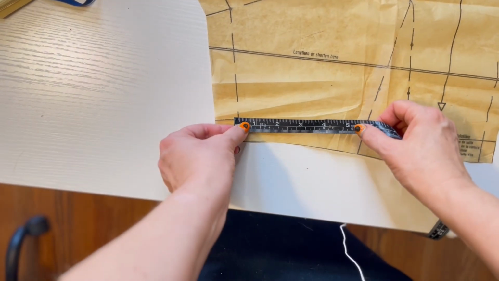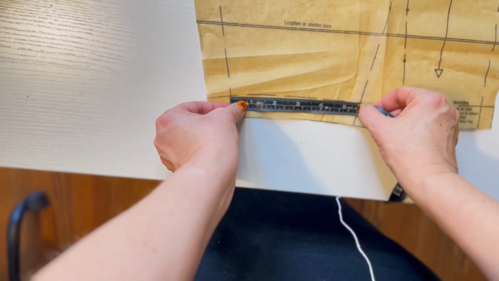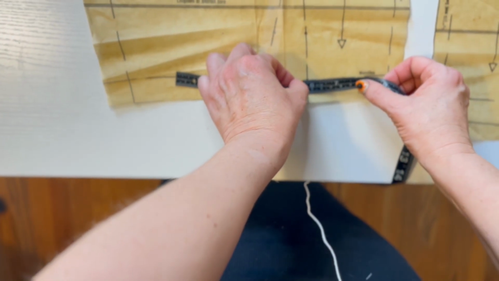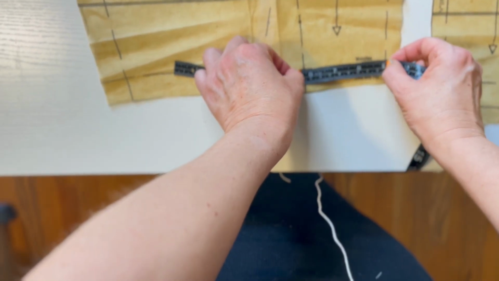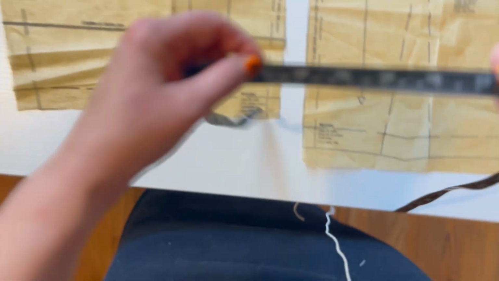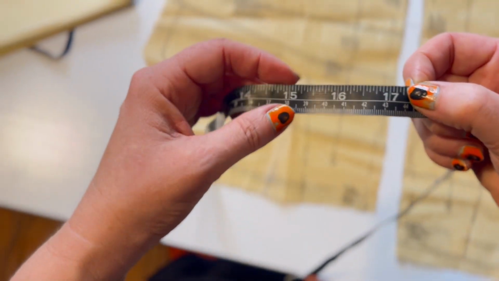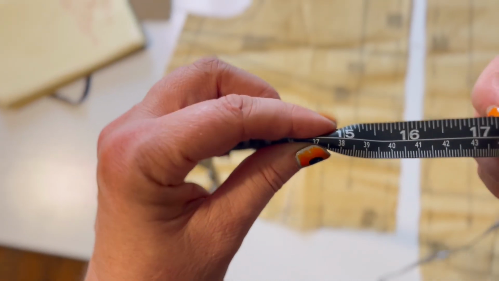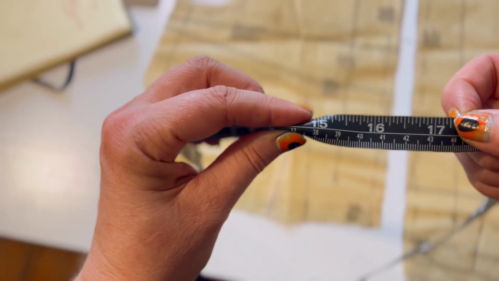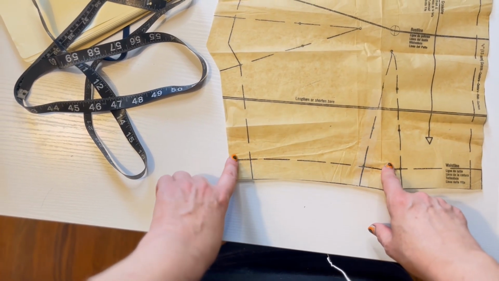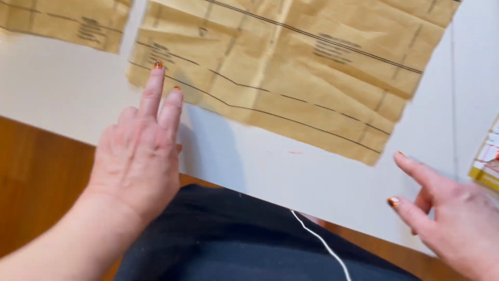So we're measuring the waist. There's a dart there. Measure, and then the back. So this measures 17 1/4. Doubled is 35 1/2, which is too small. So I'll have to either reduce the dart here or make it wider here. This isn't properly trimmed. I'm going to trim that.